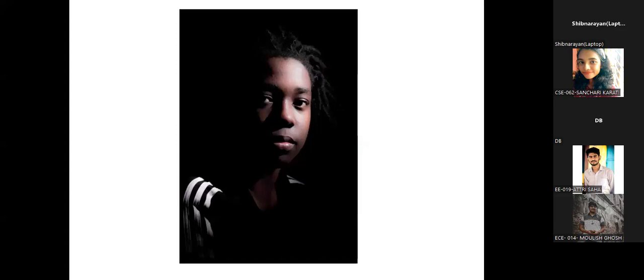Sir, I have a question from frame within frame composition. Sir, does it need to be symmetrical? No, actually, I personally don't like symmetry in photography. So no, it is not necessary that it should be symmetrical.